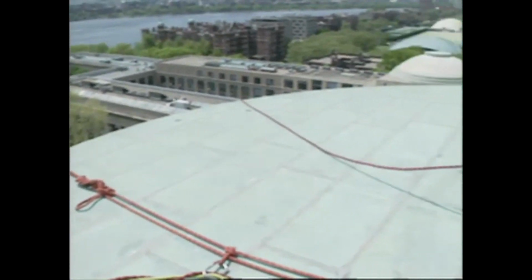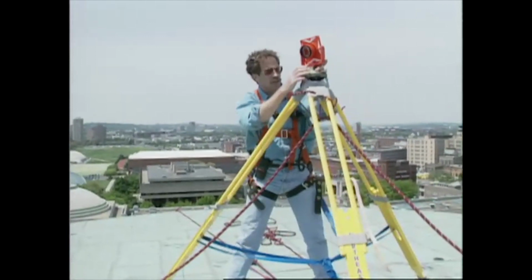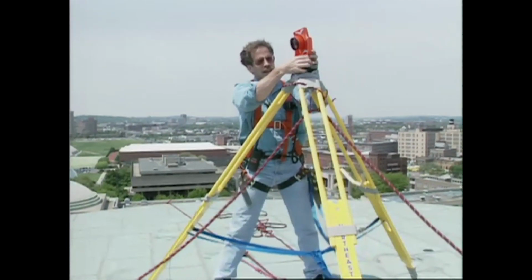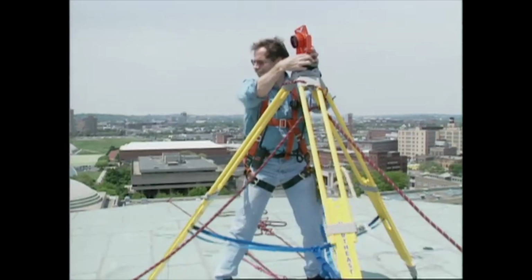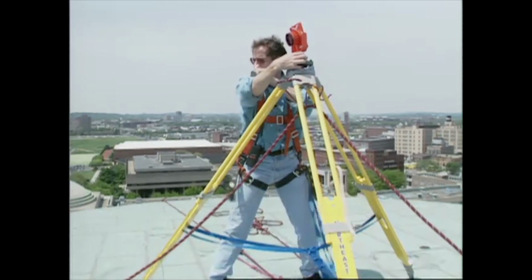Okay, I've got the prism up here. I actually had to pull it up on a line, and I've set it up on this tripod, which is right over the middle of the dome. And what I'll do is I'll try and align it to Ken. And Ken, do you have a good line of sight to the prism?